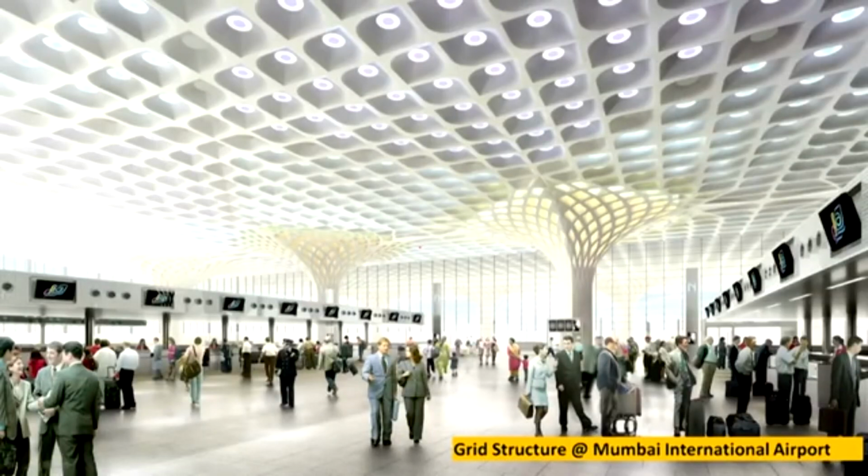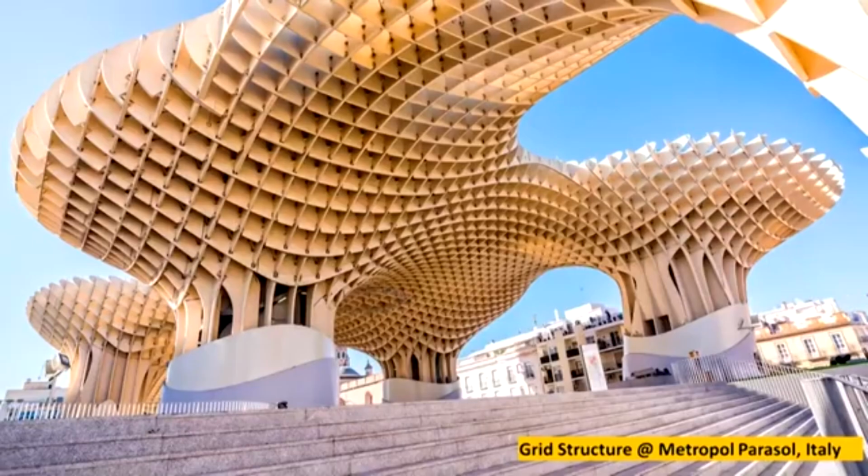And this is the example from your Mumbai International Airport. There you can find this kind of waffle slab. So, here also you can identify the span, how big it is. Though it is just a rendered picture, in the actual picture also you will get the similar thing about this kind of arrangement. So, a very nicely, very beautifully executed waffle structure at Mumbai International Airport.